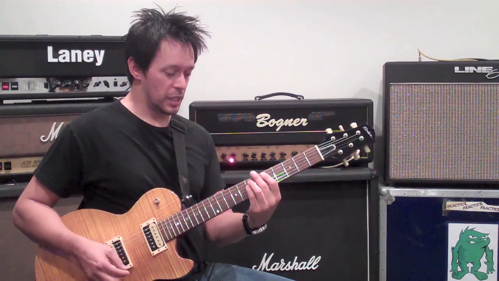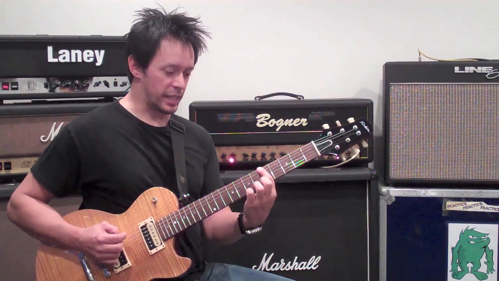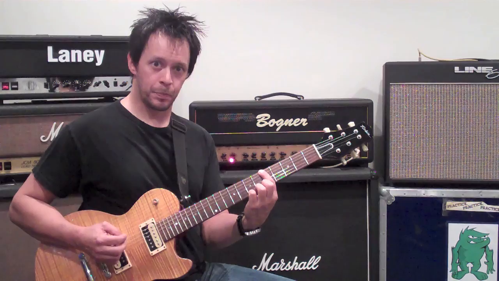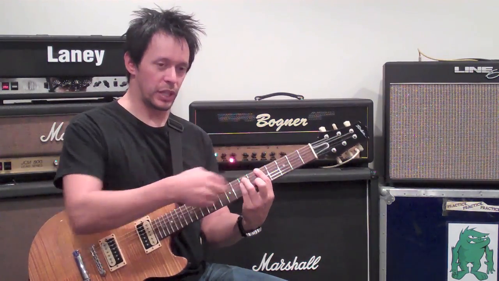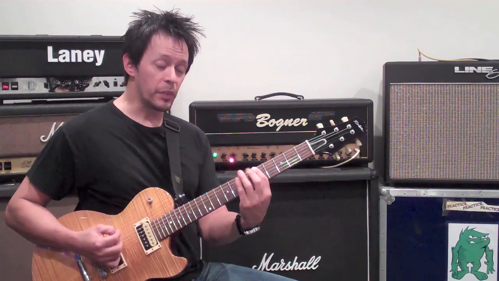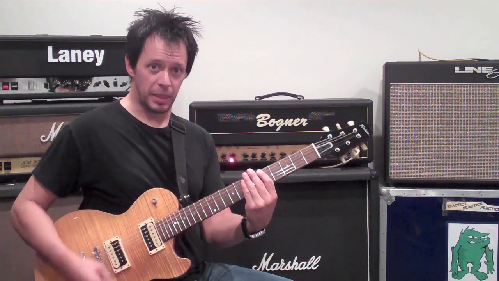So notice that within this one position, I can hold down this A, the root note in this case, and kind of thump around with the power chords that are available here and keep this A as a pedal tone.